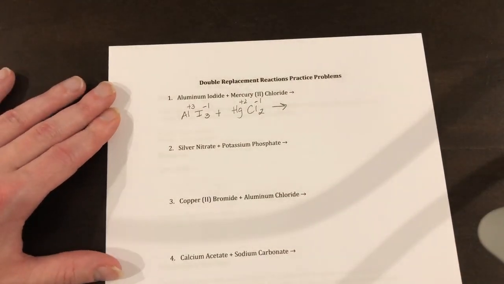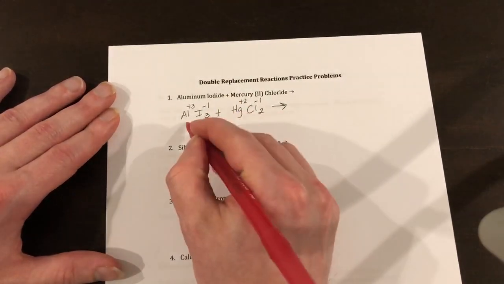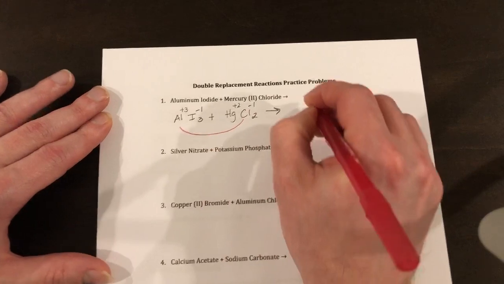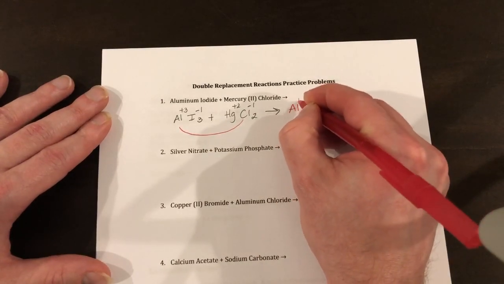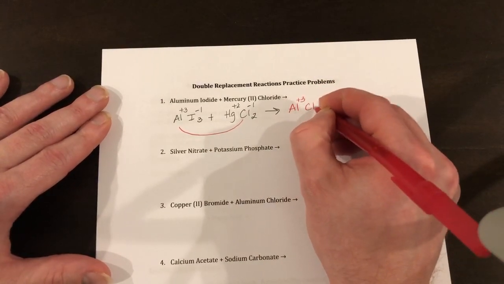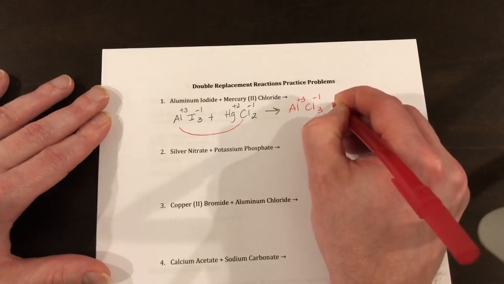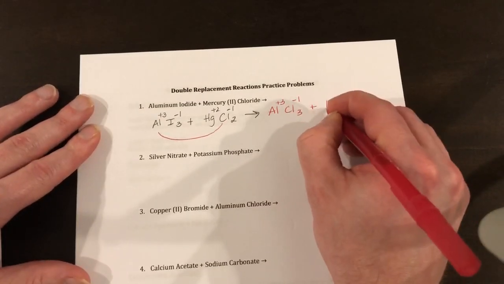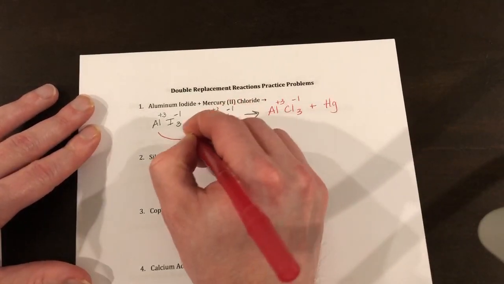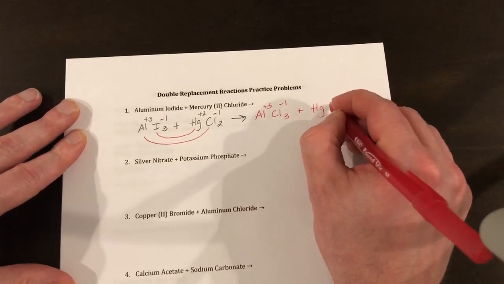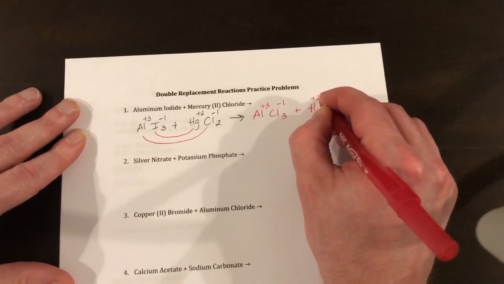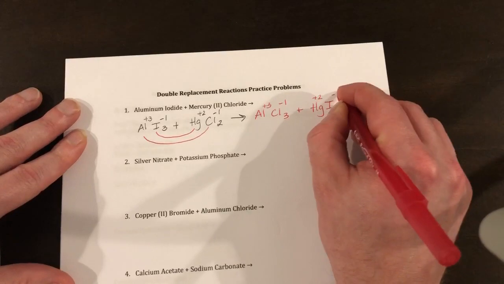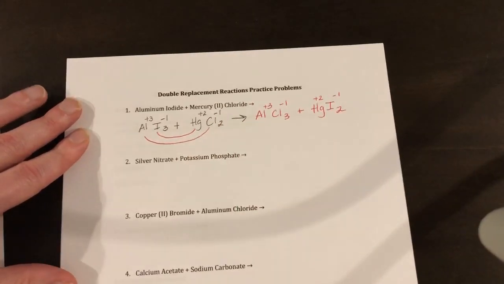Now, in double replacement reactions, we're going to take these two ions and put them together. Al has a +3 charge. Cl has a -1 charge. So we crisscross that way. And we're going to put the inner two ions together. So Hg has a +2 charge in this case. I has a -1 charge. So we crisscross like that.